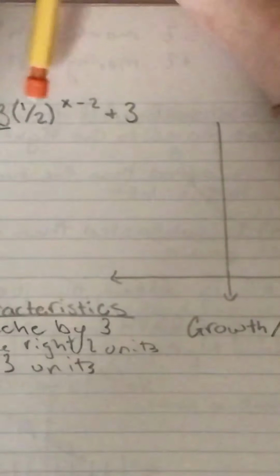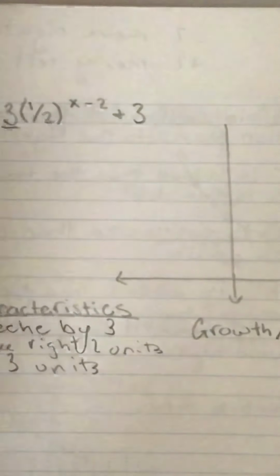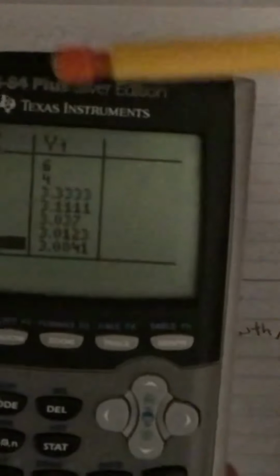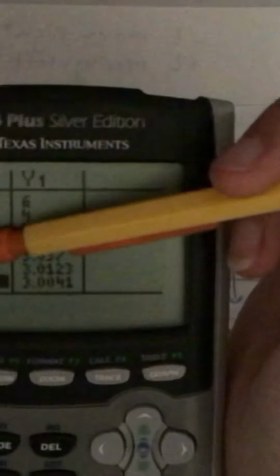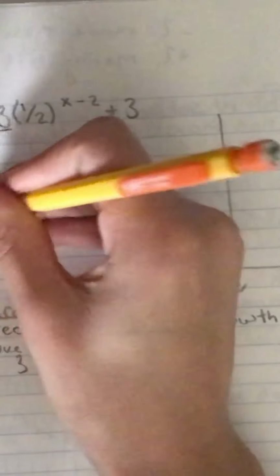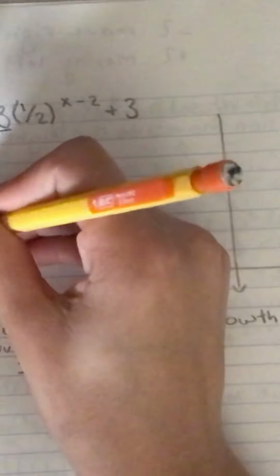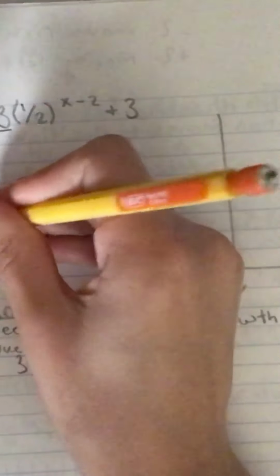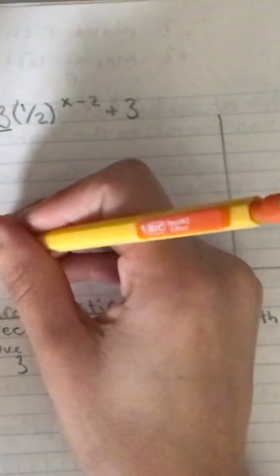So these are really high because this is going to be a really high number. It's going to multiply, and it's going to be really high. So we're going to choose these numbers: 2, 3, 4, 5, and 6. 2 is 6, 3 is 4, 4 is 3.3, 5 is 3.1, and 6 is 3.03.